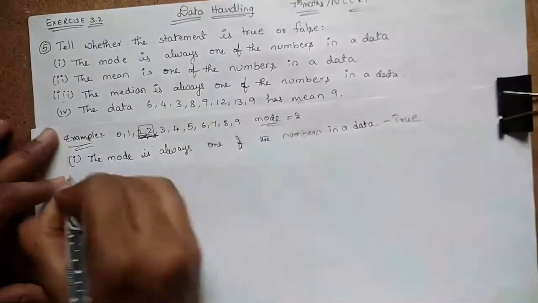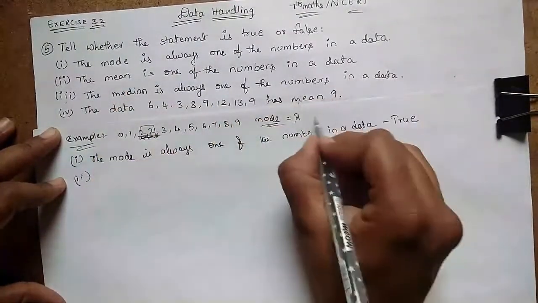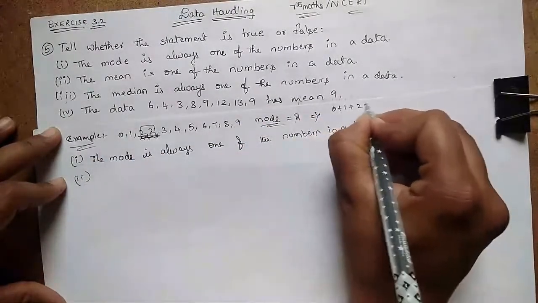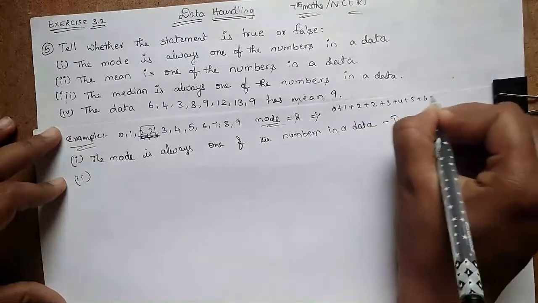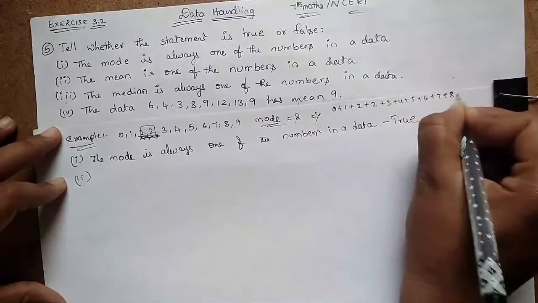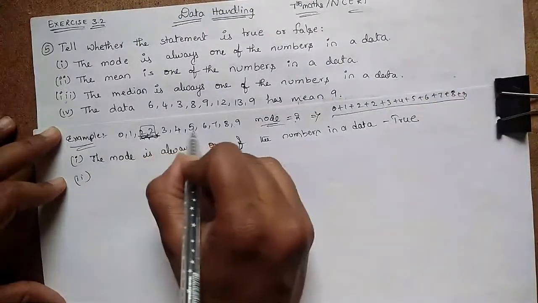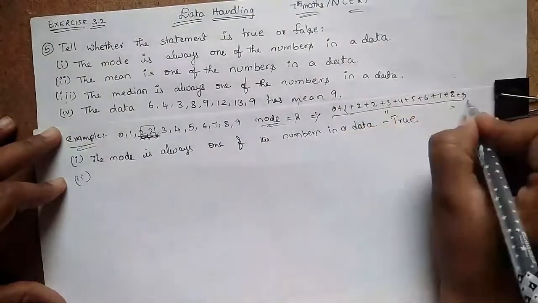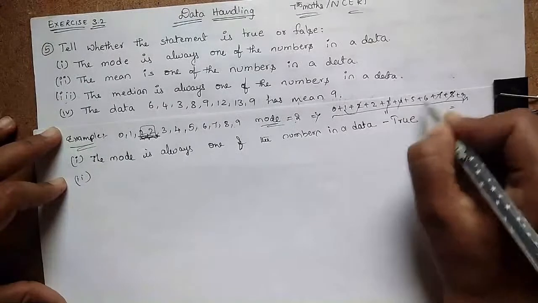Next, coming to the second one: the mean is one of the numbers in a data. We have to find the mean. Mean is nothing but the sum of numbers. 0 plus 1 plus 2 plus 2 plus 3 plus 4 plus 5 plus 6 plus 7 plus 8 plus 9, divided by the count of these numbers, 1, 2, 3, 4, 5, 6, 7, 8, 9, 10, 11. So 11. There was 9 plus 1, 10, 2 plus 8, 10, 3 plus 7, 10, 6 plus 4, 10.